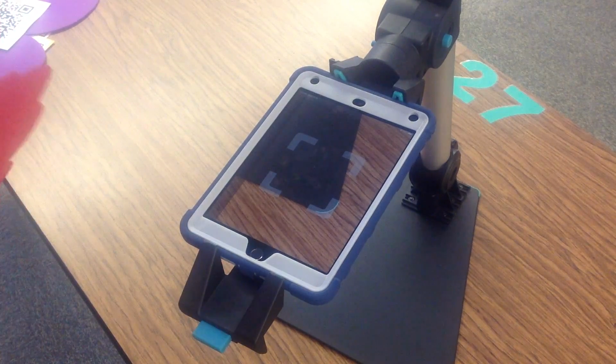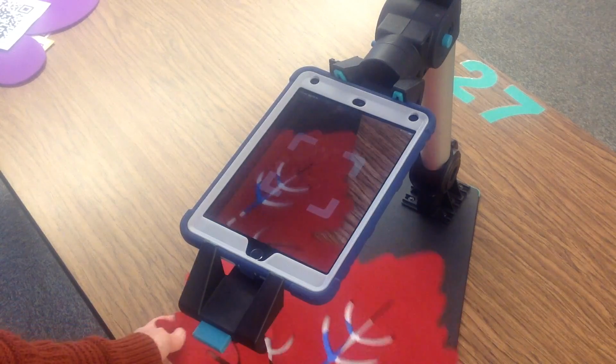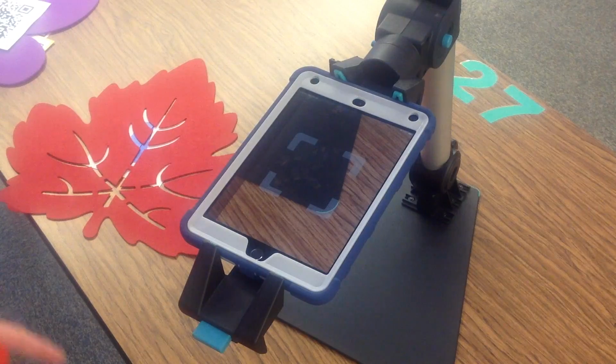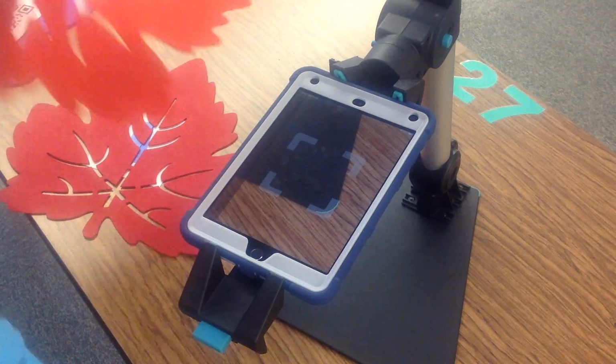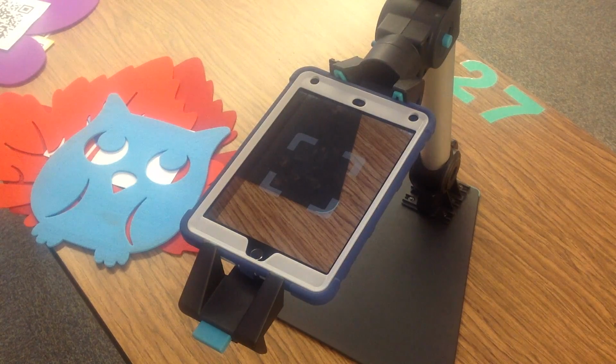You can take any object and put a QR code on it. For example, here is a felt leaf, and I'll just flip it over so it doesn't scan. I also have other animals like owls and dolphins and, trying to remember what else I have. Butterflies, owls, dolphins, and there's another one, but I can't remember.